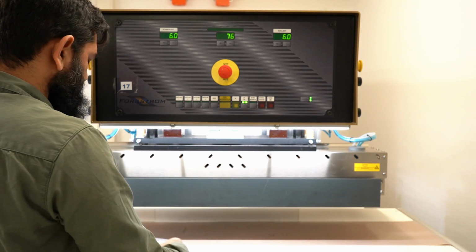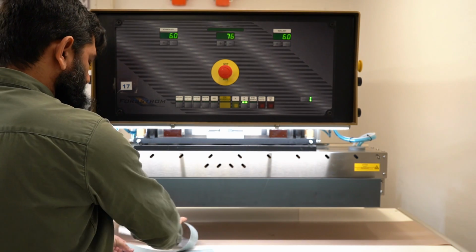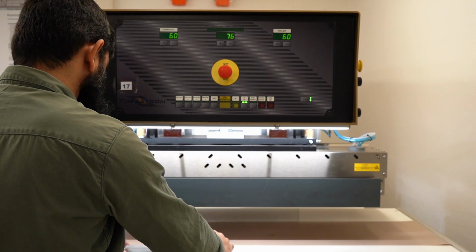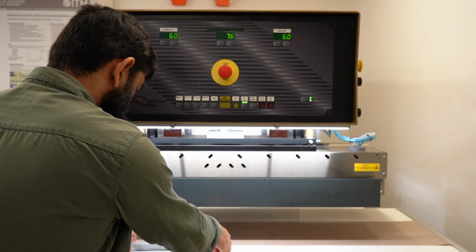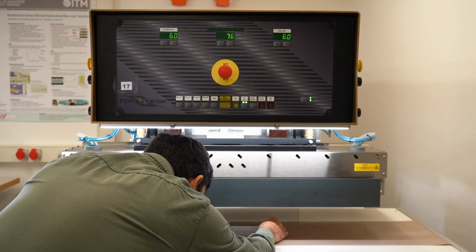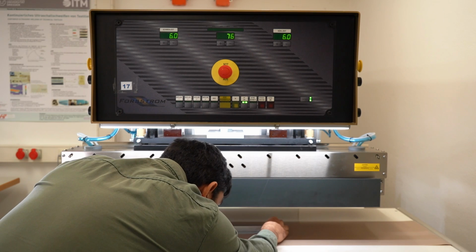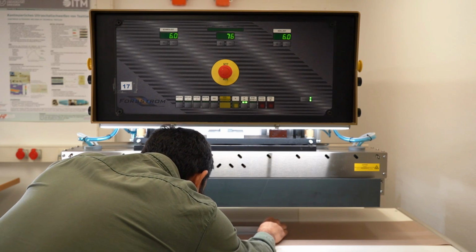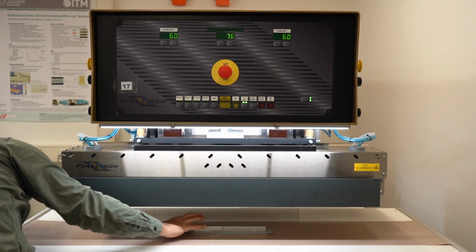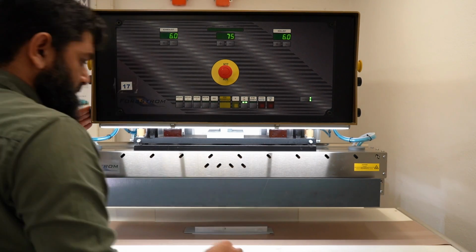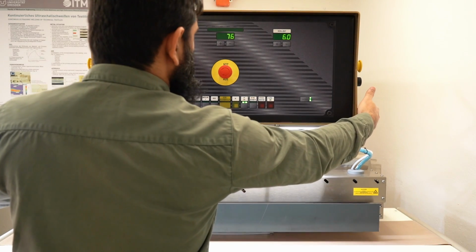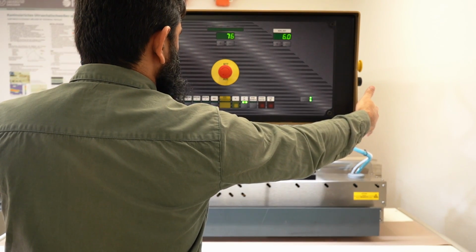I'll place the new material here, place my seam on top of that, place it in the middle of the electrode, and check also from the side, so that it's in the middle. Place it down, and now press from both sides.